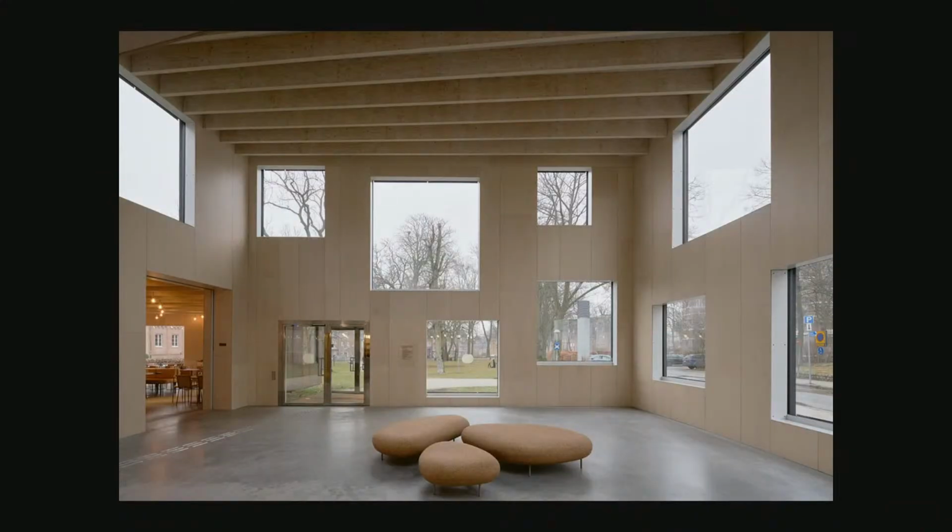This is from the inside. It's all about adding social program to this museum. It consists of a condensed program of restaurant, entrance lobby, and shop.